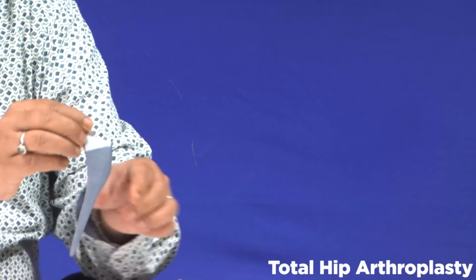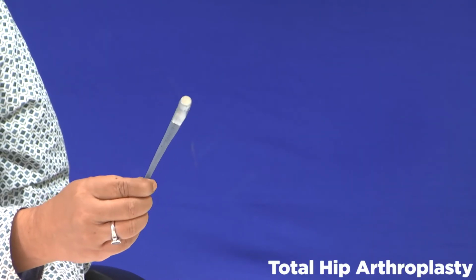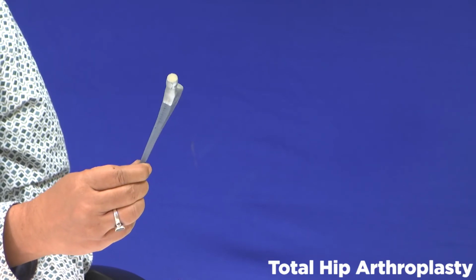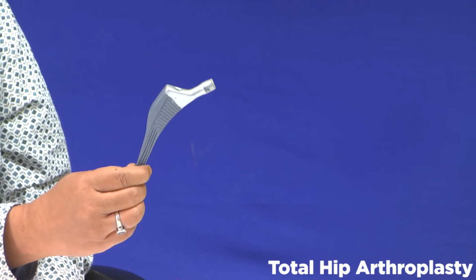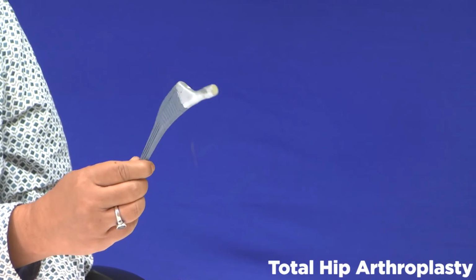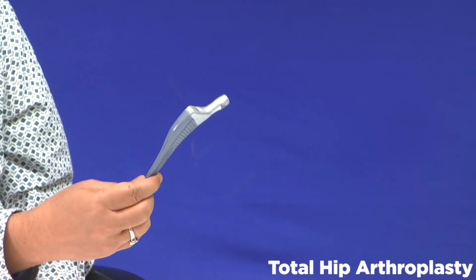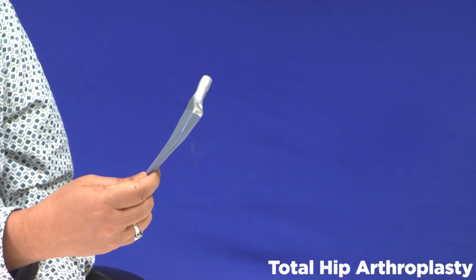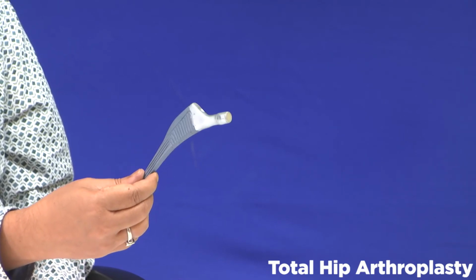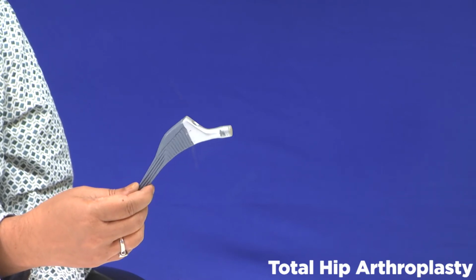Now please have a look at the prosthesis. This is an uncemented hip stem with a texture on the surface to facilitate bone ingrowth. It has a porous coating on the surface of the implant that is supposed to facilitate bone ingrowth.